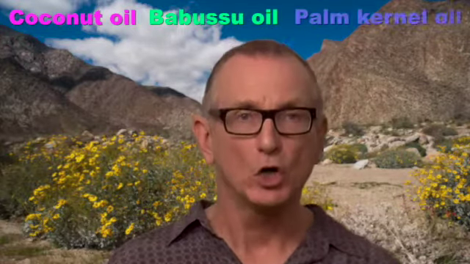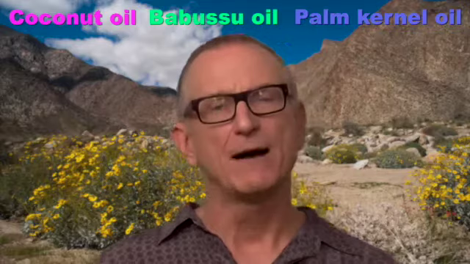Some fatty acids only occur in certain types of oil. Lauric acid is a great example. This highly useful fatty acid is found only in a few types of vegetable oils, namely coconut oil and babassu oil and palm kernel oil. Each of these are about 50% lauric acid and are among the richest sources in nature.